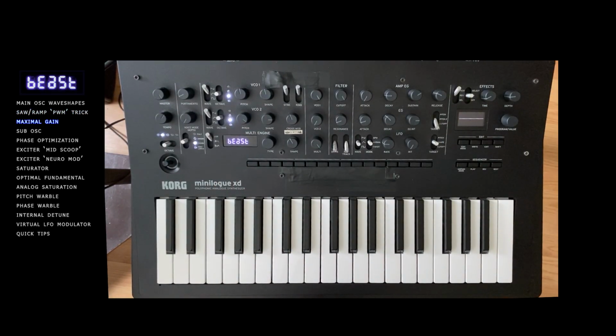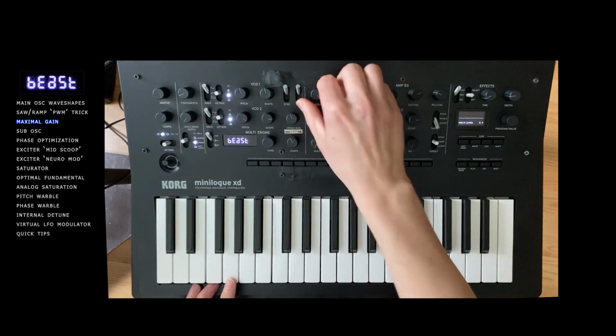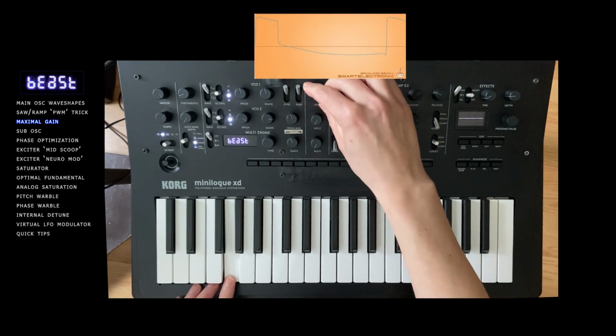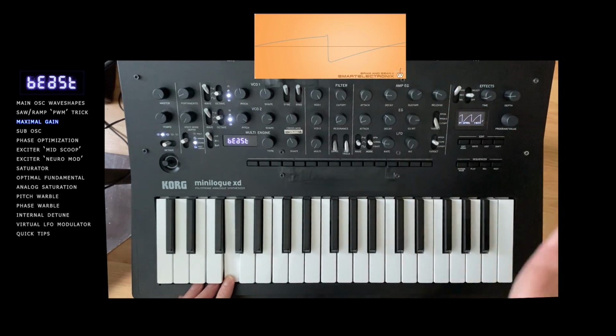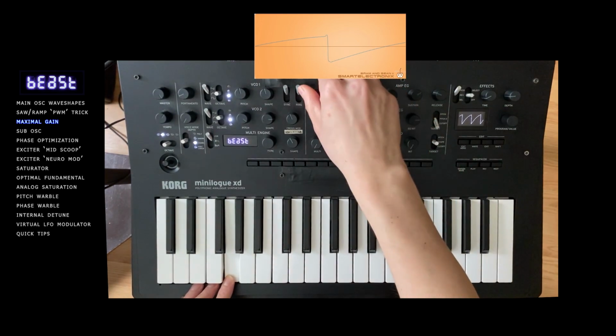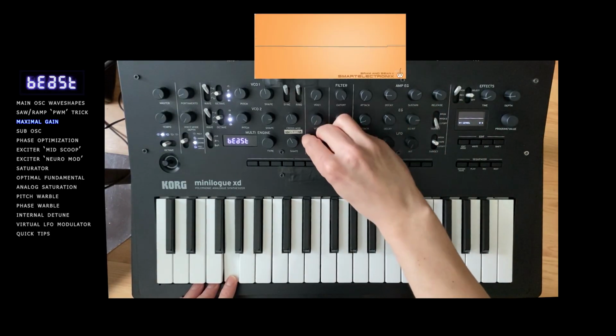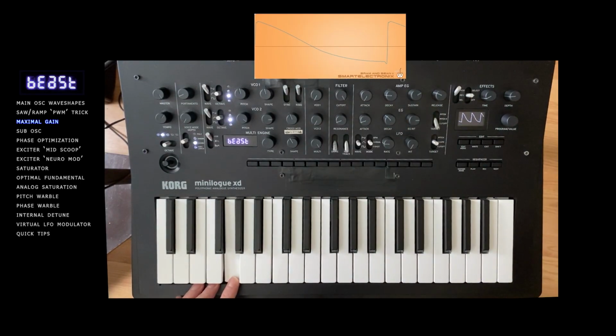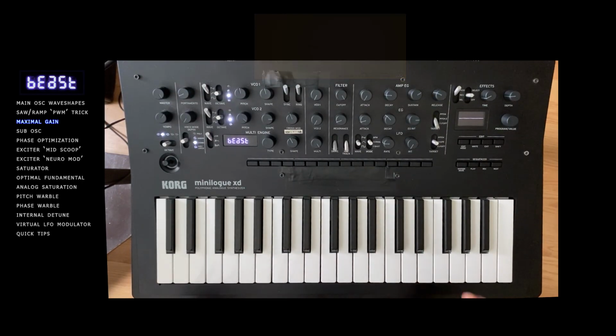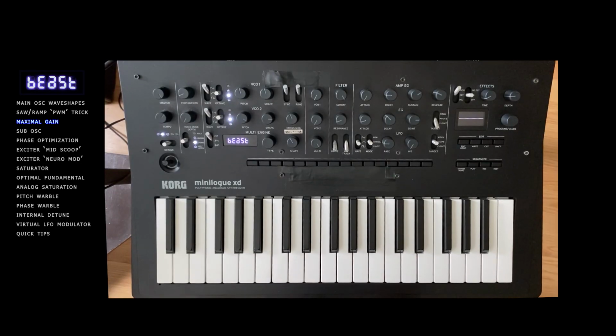So one of the main things with Beast is the ability for the oscillator to just be maximal at all times, and that includes being able to gain it even louder than the existing oscillators. So if you look at, again, the saw / ramp waveform, that's as loud as it gets, as high as it goes. Whereas the saw variant here on Beast is quite a bit fuller and can be gained even louder. So that helps push the mixer, and I'll go into that a little bit more in a second.